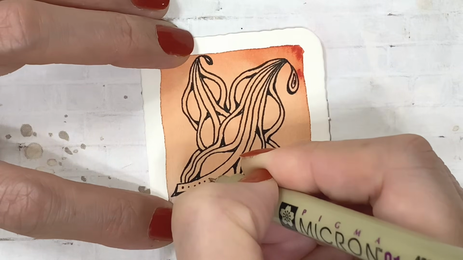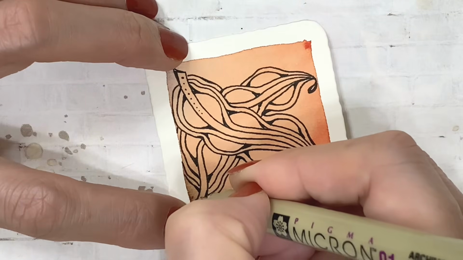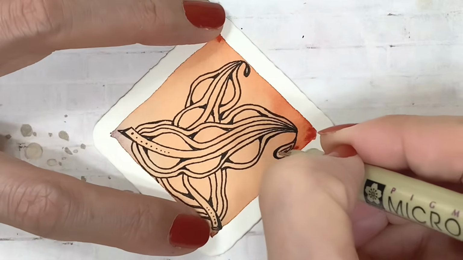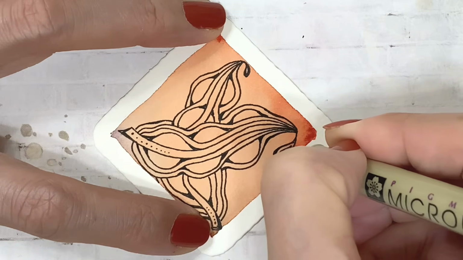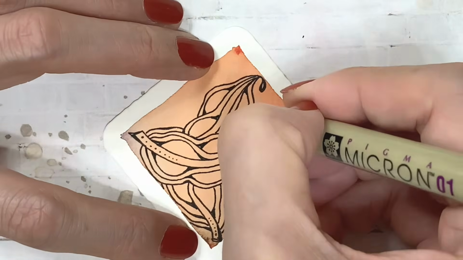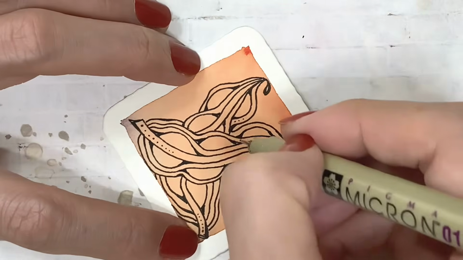brown dots here and there. Maybe add a little brown here. Little brown dots here and there.